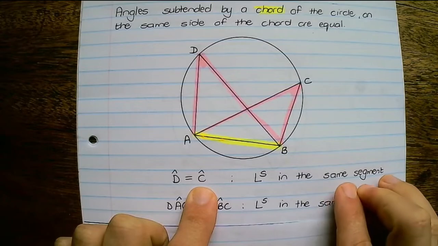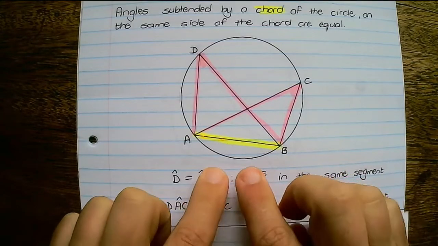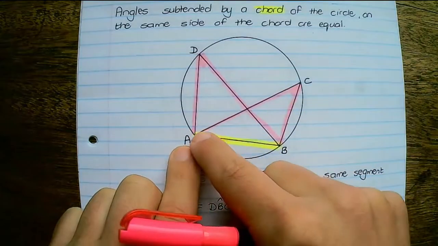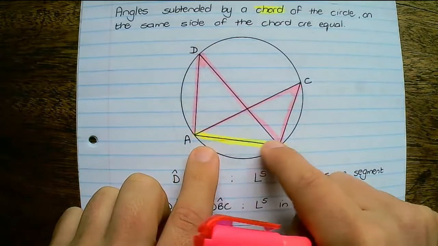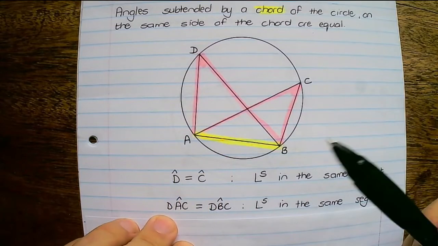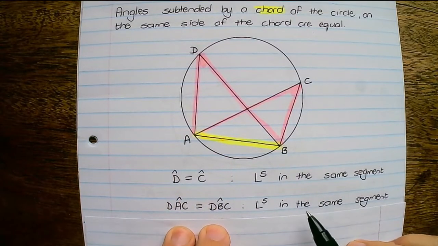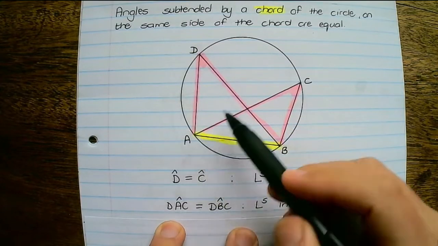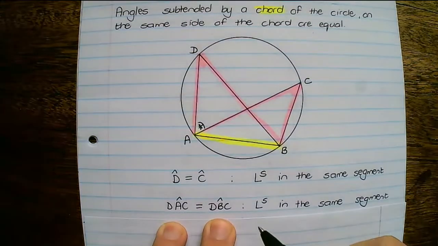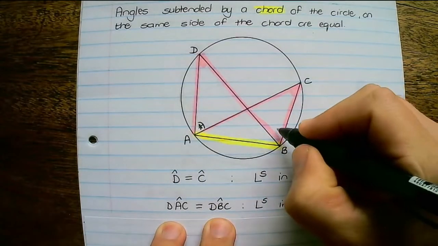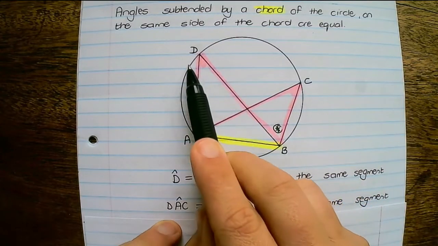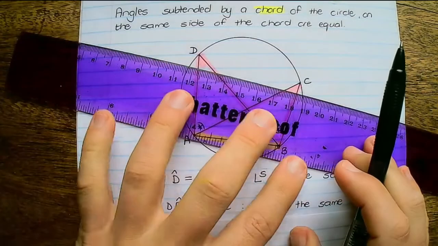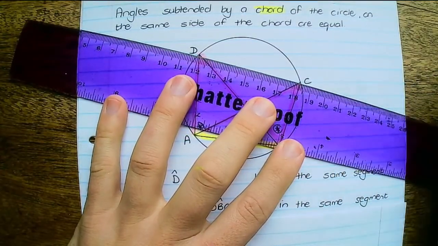Remember earlier we discussed what a segment is. It's the area or the space between the arc of a circle and the chord. But notice we can find 2 other angles that are also equal. We're referring to the angle DAC and angle DBC. So even though this chord is not drawn in, we still have 2 angles in the same segment.